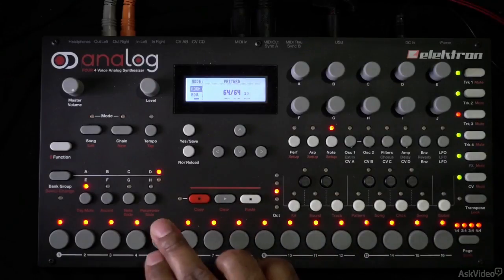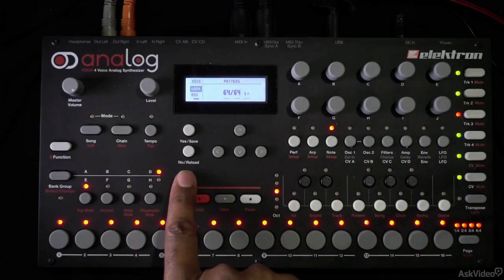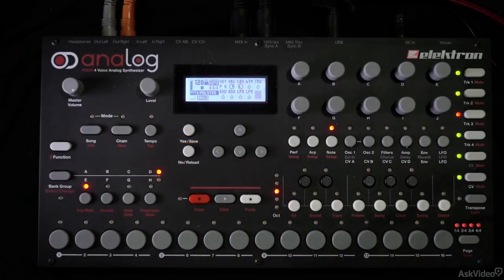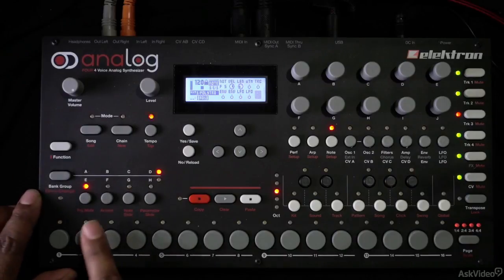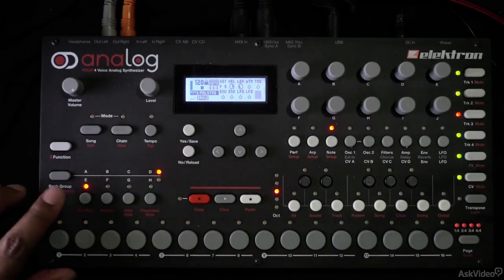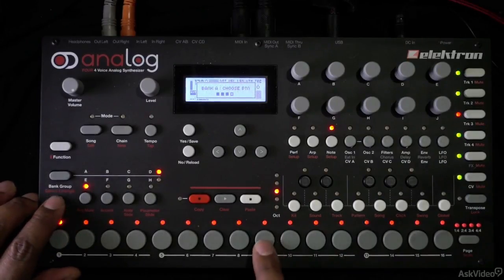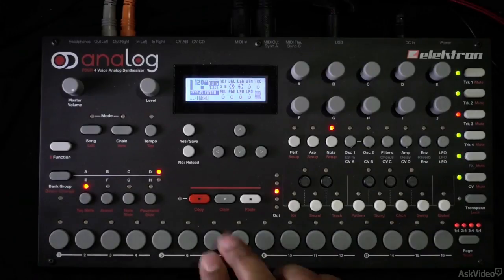Here we go. Now I'm going to exit this mode. When you're in a page, you can get out of it very easily by simply pressing this button that says no. I press that. Now I'm back where I started at. So I listened to pattern A1. I'm going to go ahead and make sure that we're in the top bank. We have the first LED lit up right here. So I'm going to press this again and select a different pattern in bank A. Let's go for pattern A9. And let's play this.